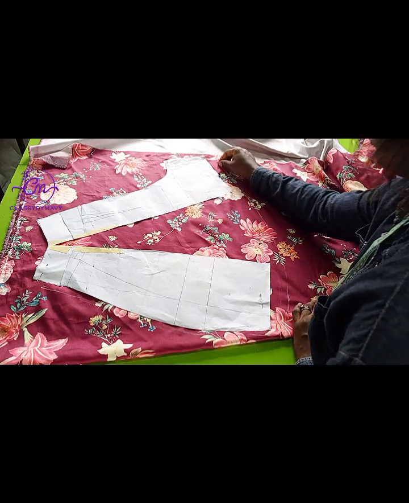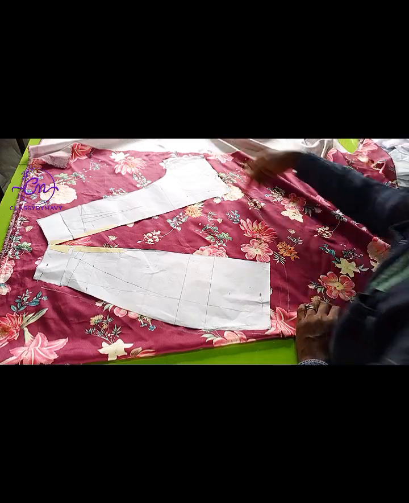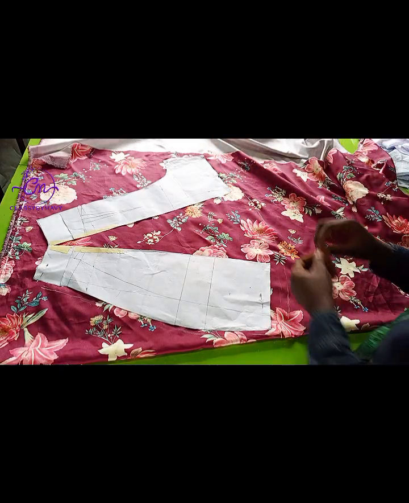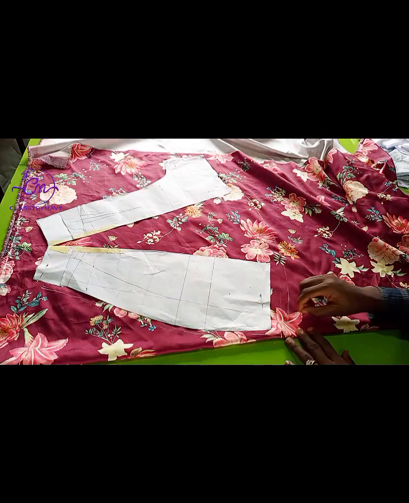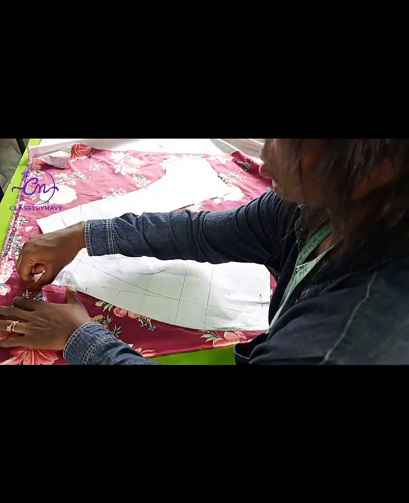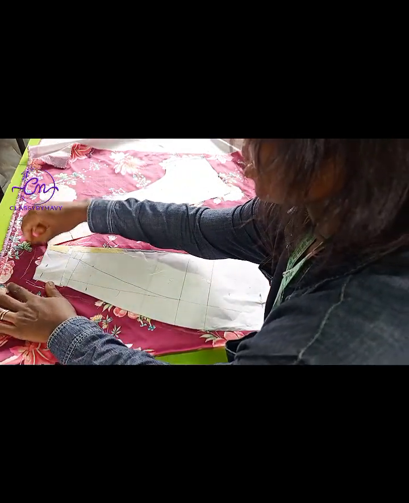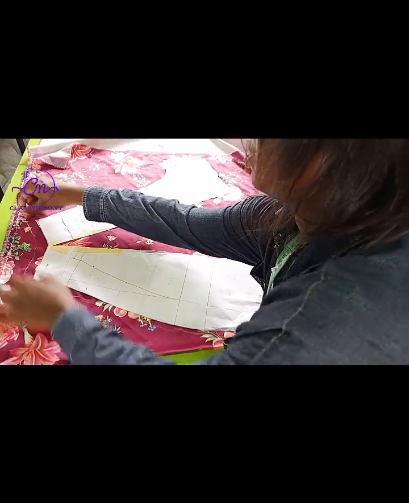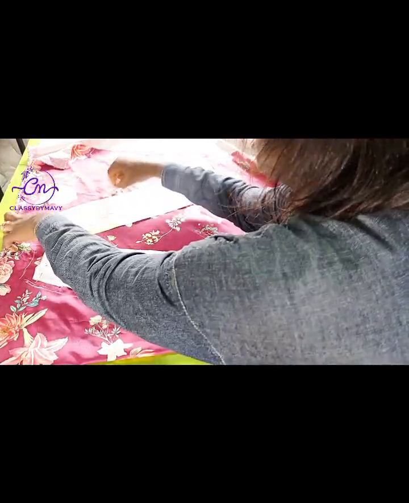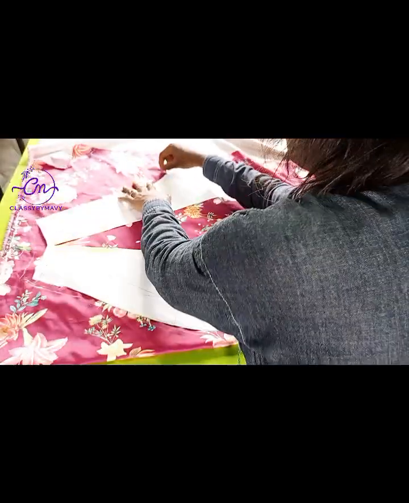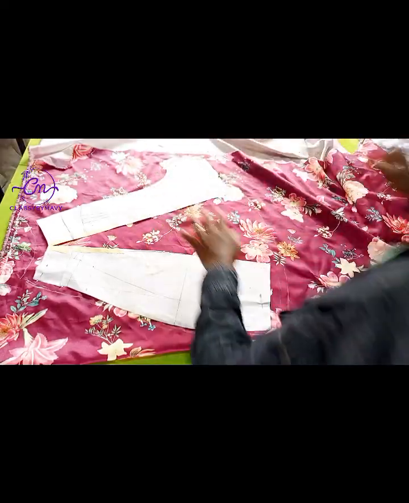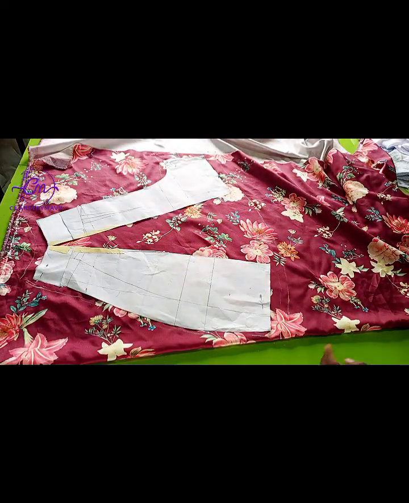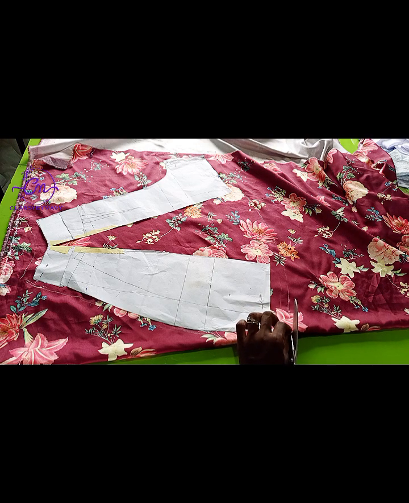Trying to maintain the C shape like this, okay? So the waistline, half an inch. The center back, half an inch. Okay, and the side back also half an inch. So I haven't done that.